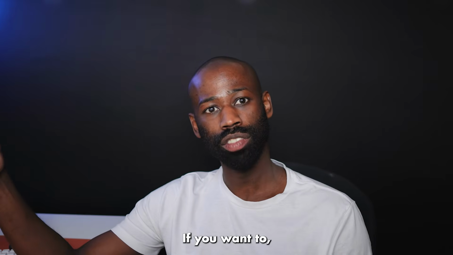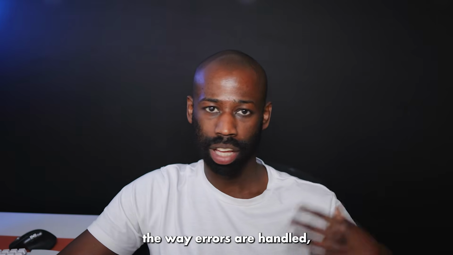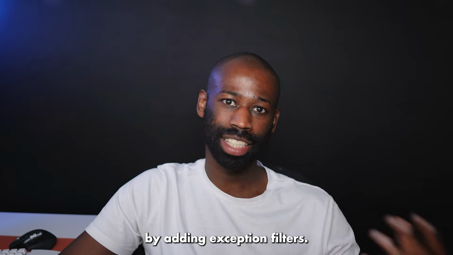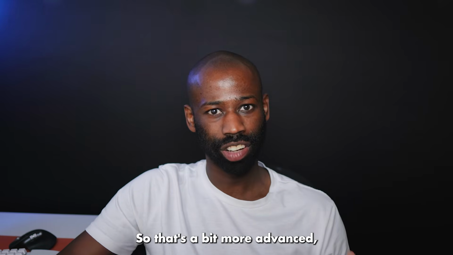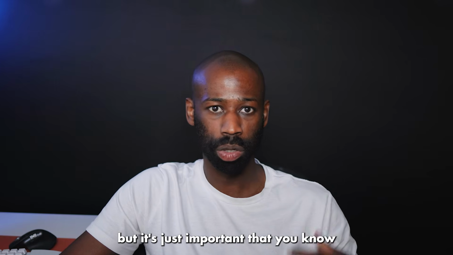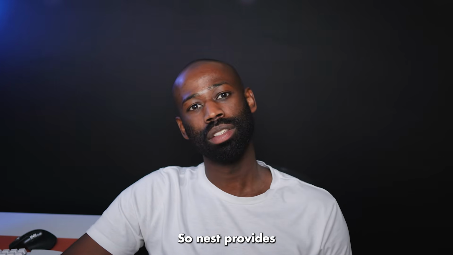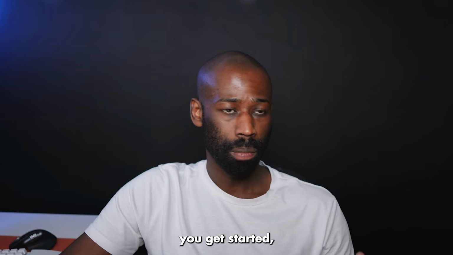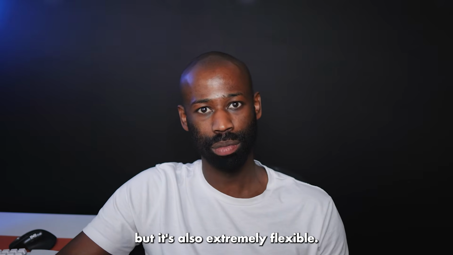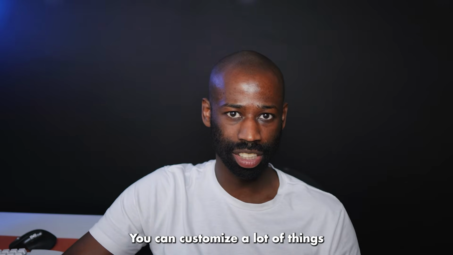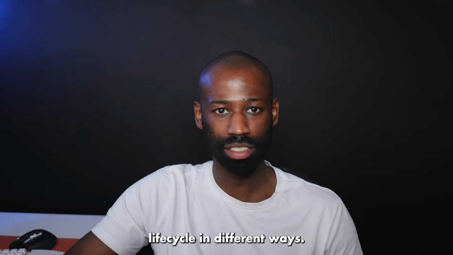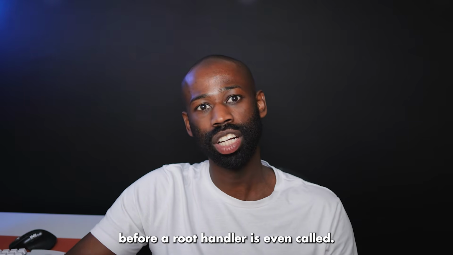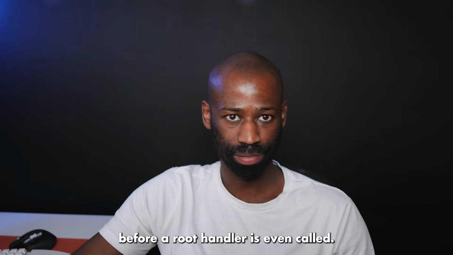But that's not all. If you want to, you can customize the way errors are handled, and you can customize that behavior by adding exception filters. So that's a bit more advanced, but it's just important that you know it's a possibility. So Nest provides a great level of standard behaviors that help you get started, but it's also extremely flexible. You can customize a lot of things and hook into the request lifecycle in different ways. For example, you can control what happens before a route handler is even called.